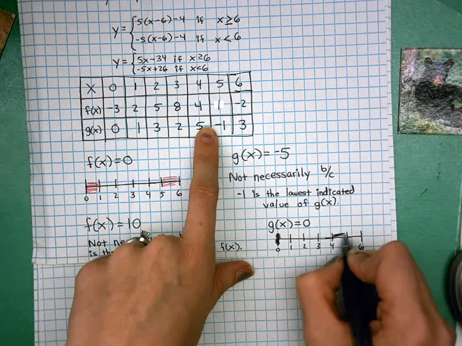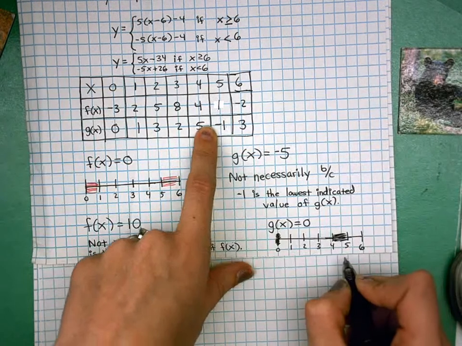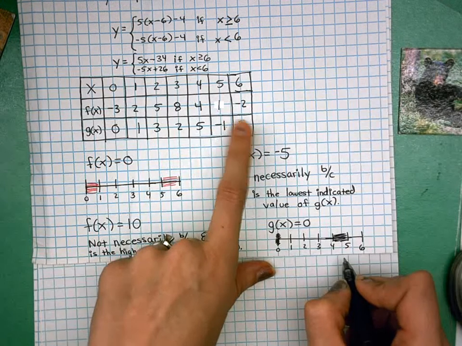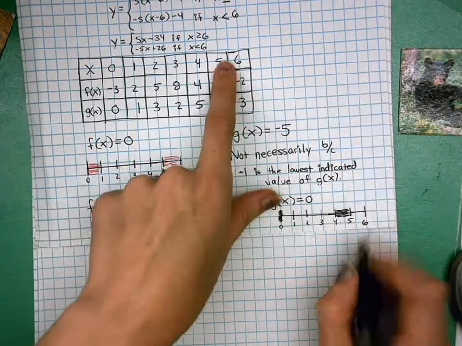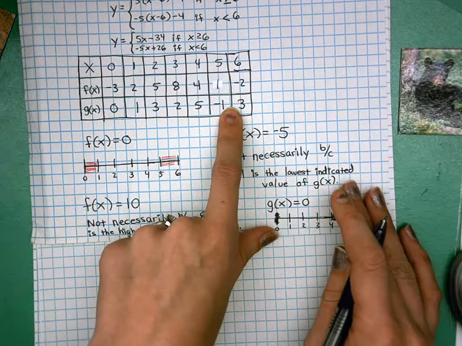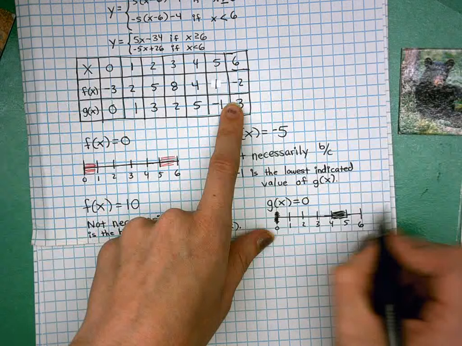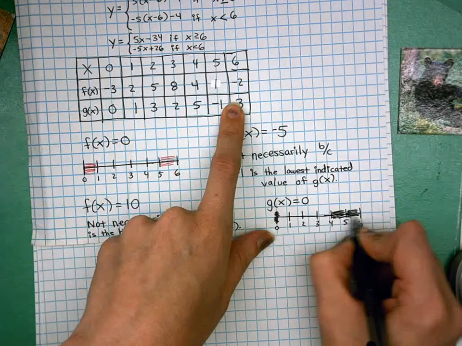And then same thing here. We go from below to above the x-axis. Between x equals 5 and x equals 6, 0 sits between that -1 and 3. So we cross again. G of x again equals 0 somewhere in that region.